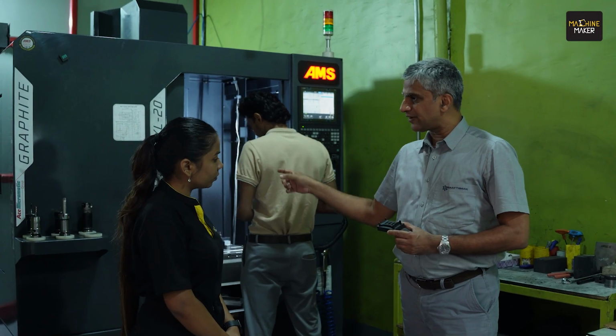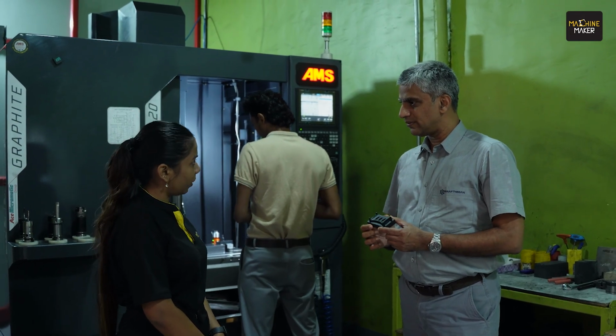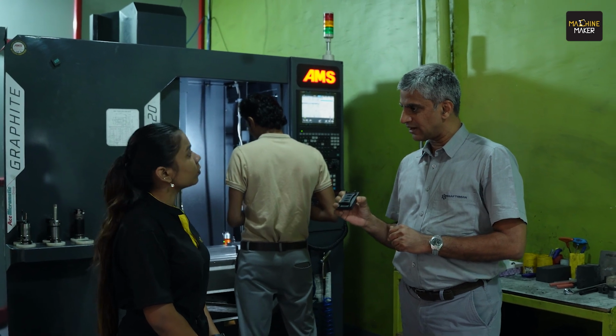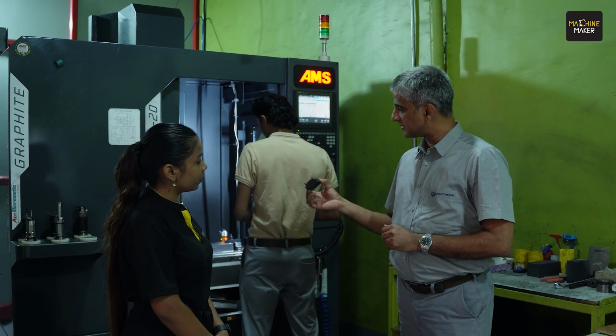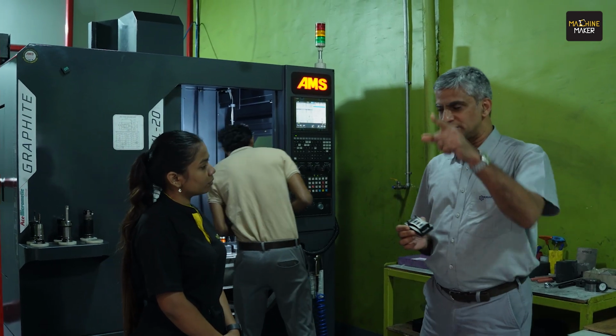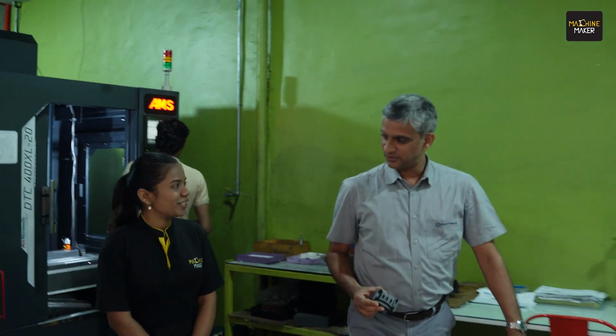Now this is a graphite electrode machining center where we machine the graphite, where we manufacture graphite electrodes. So we manufacture the graphite electrodes using Cimatron CAM software and then we use it on our EDM machine. Come, I'll show you the EDM machine.